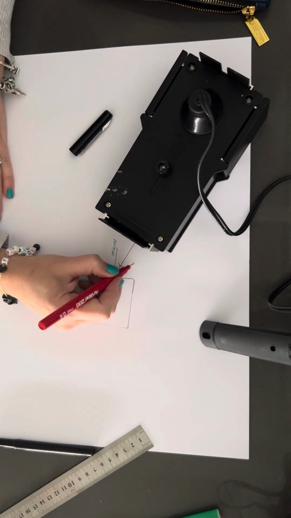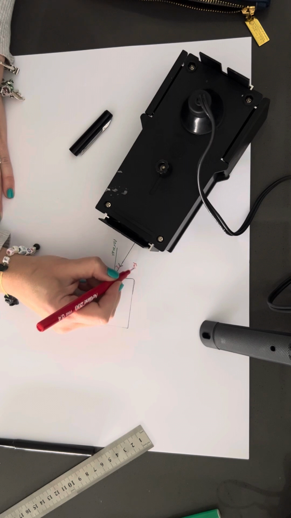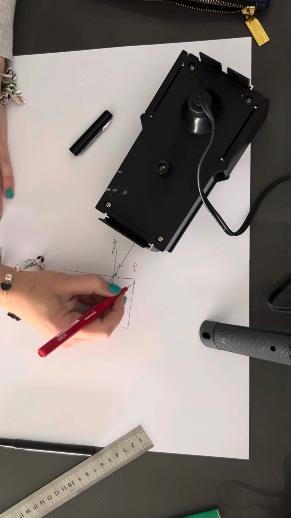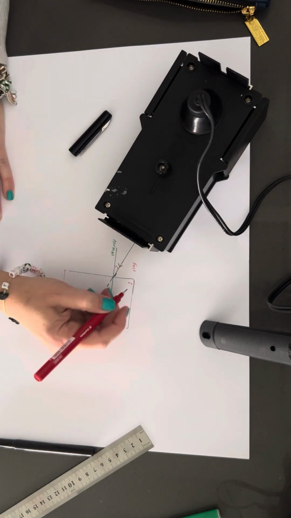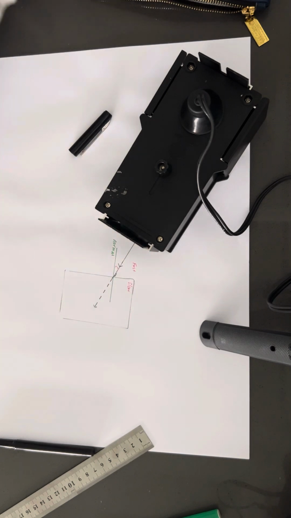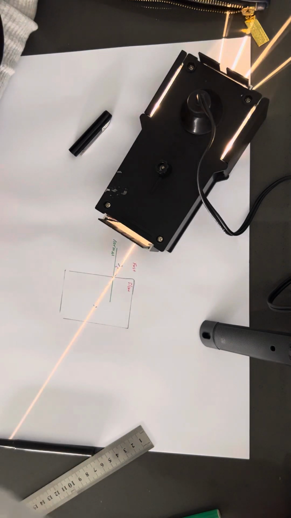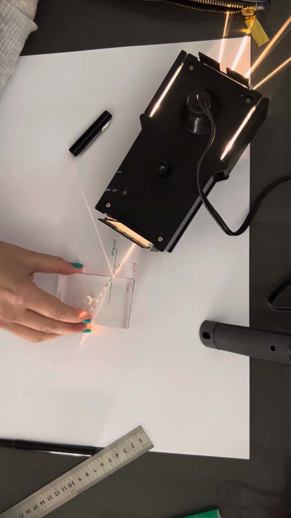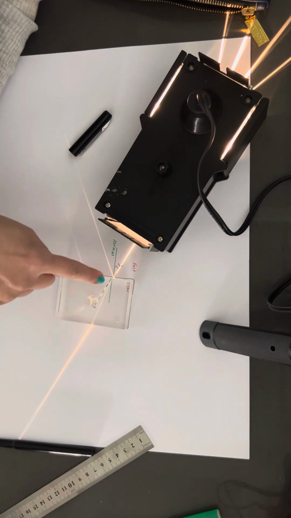Because we're going from fast to slow, we're going to get refraction happening. When you go from fast to slow, it bends towards the normal, and you can see it on that line there.